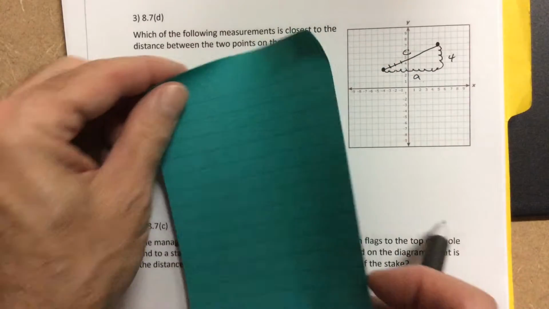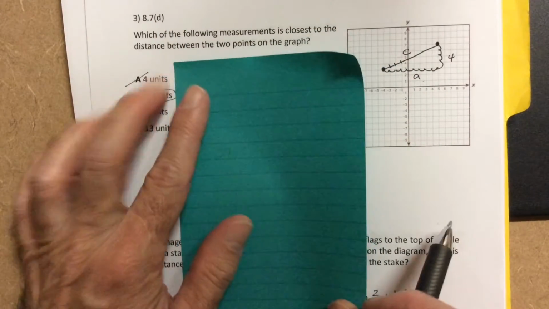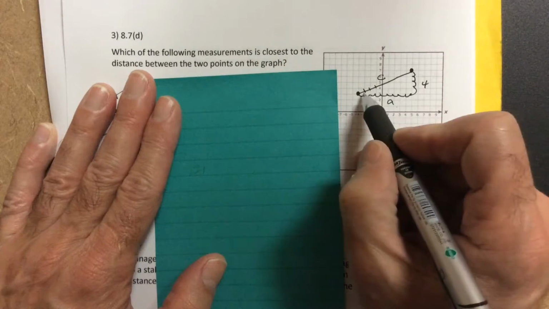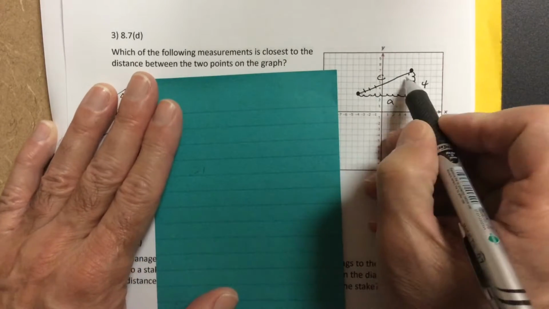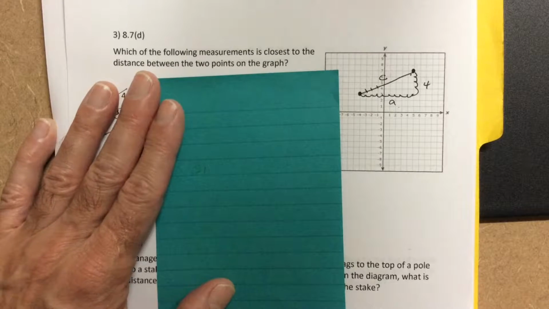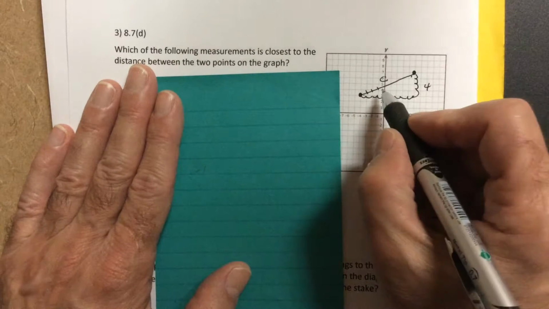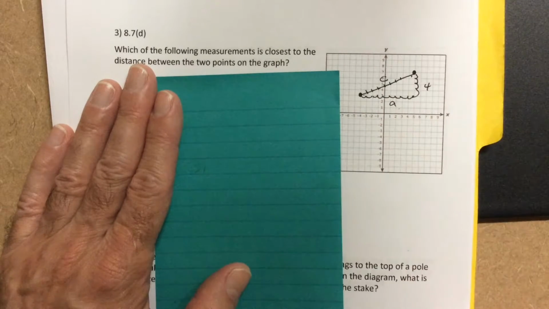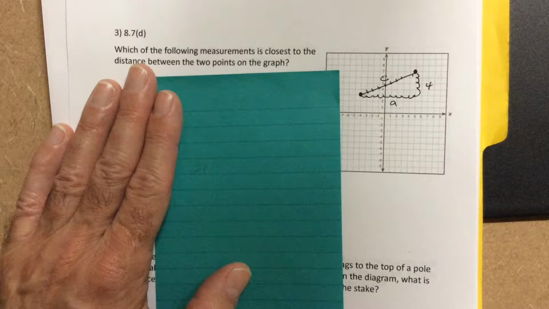Number three, and you can see I've already done the work for you. We're trying to find out how far it is between these two points. So you connect it with your ruler. Did you use a ruler? Then some of you actually tried to count this way. You can't count that way. But what you can do is take your ruler or a straight edge.